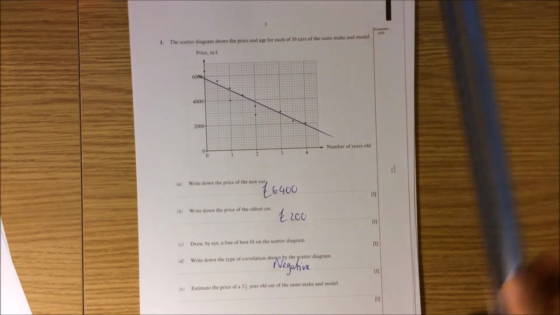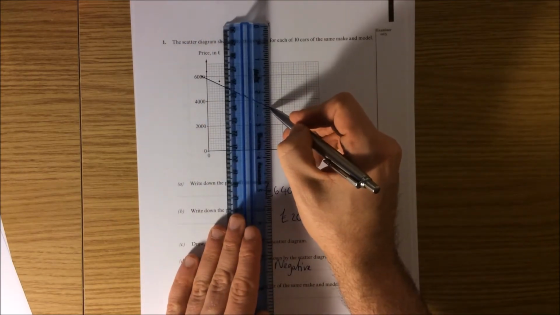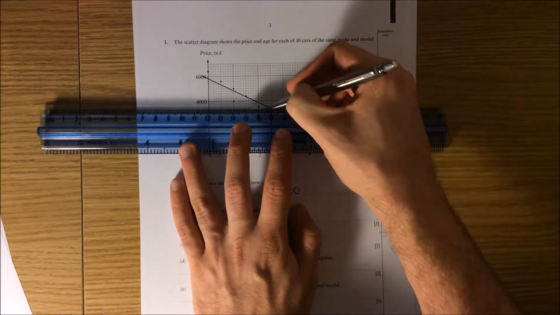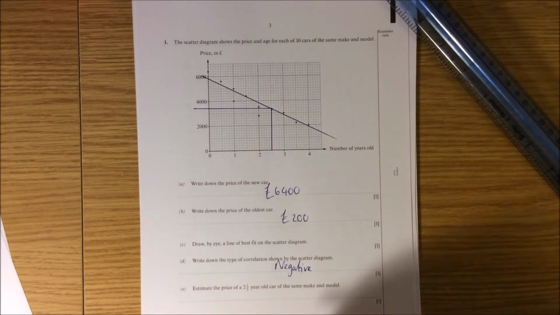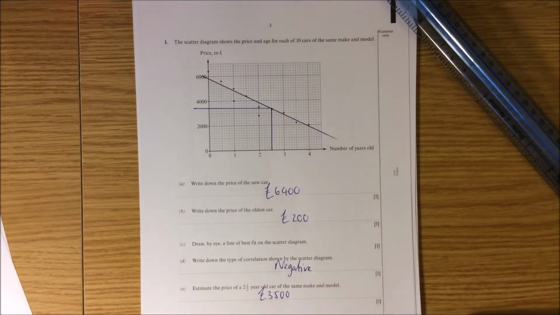Estimate the price of a 2.5-year-old car. So 2.5 years would be here. So we would draw up to the line of best fit, and then we would draw across, and we read off that that would be £3,500. If your line of best fit is slightly different, your answer will be slightly different.